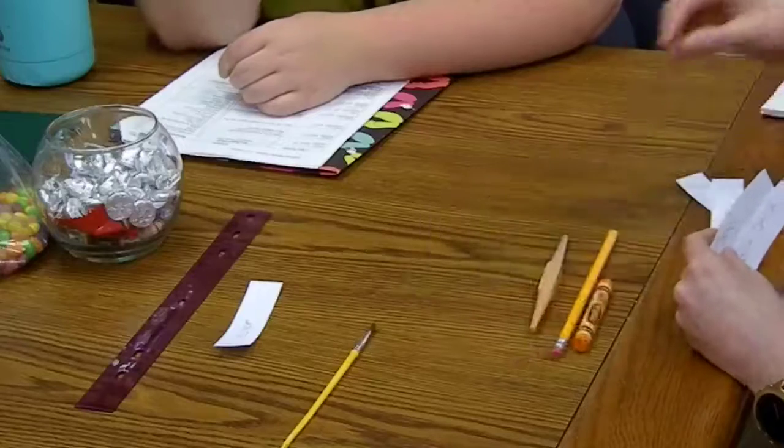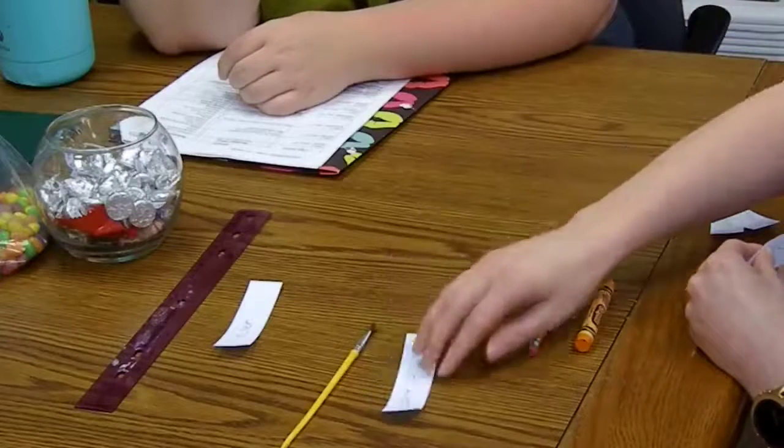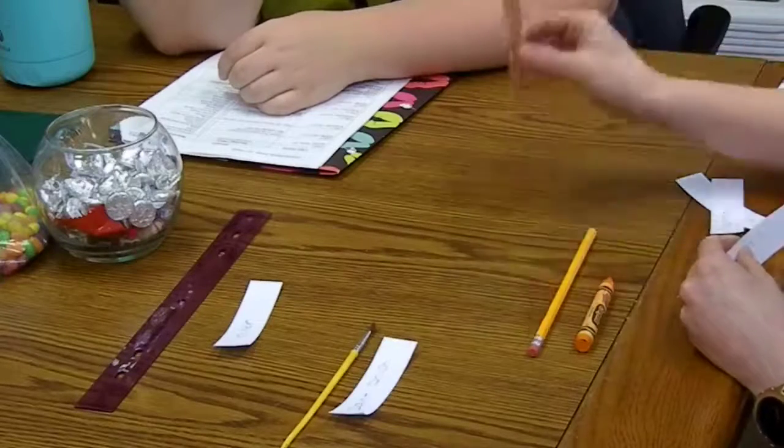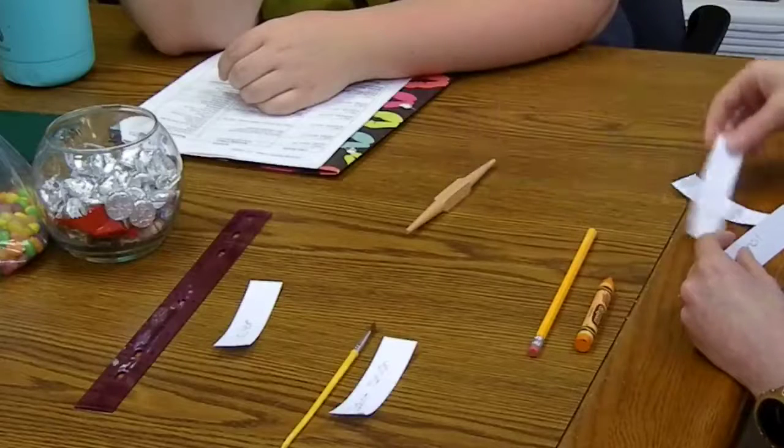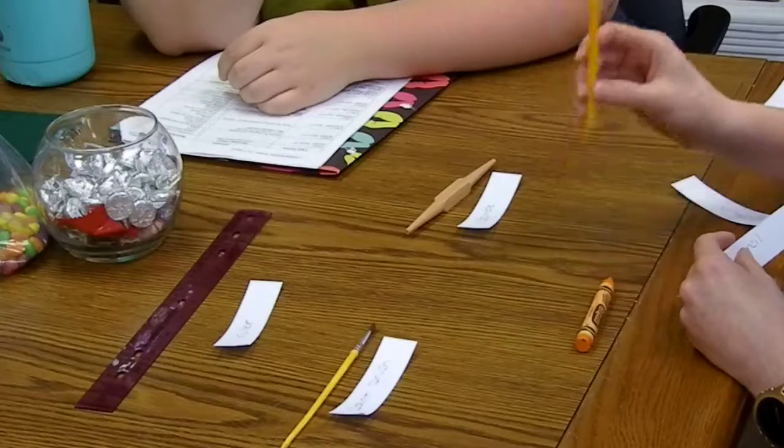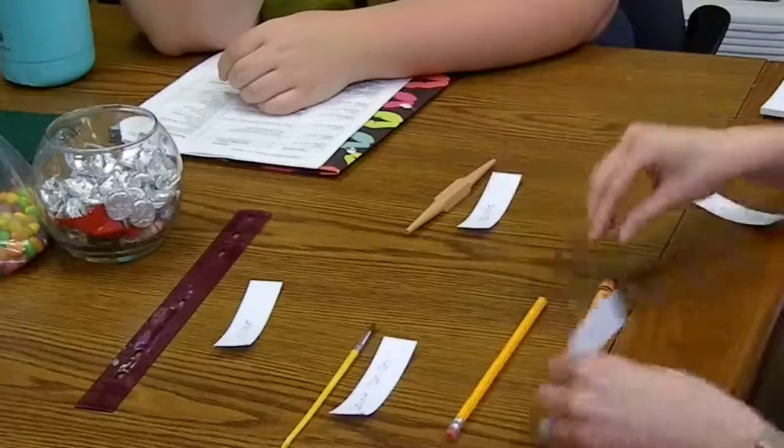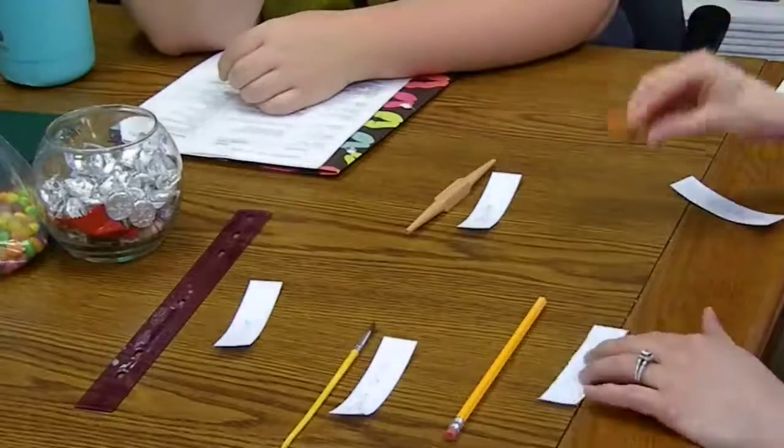A paintbrush. Paintbrush. This is a spindle. Pencil. And what is this? Crayon. Very good.